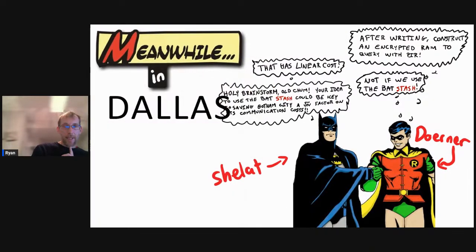So going back to 2007, Dorner and Shalot. Dorner here is Batman. Shalot actually is a superhero. His superpower is that his name is always no capital letters. It's both first and last name. No capitals.